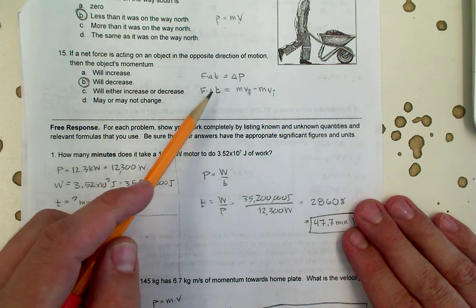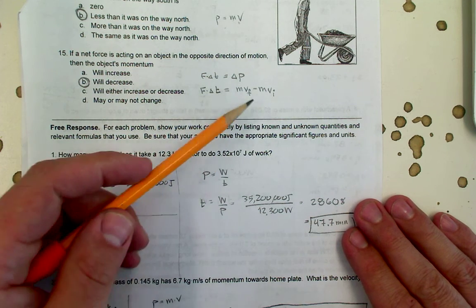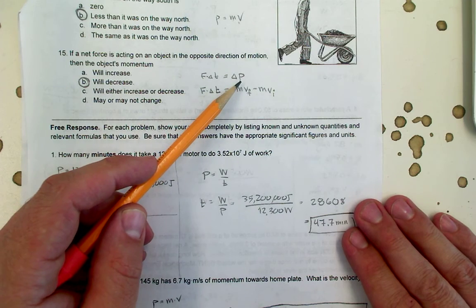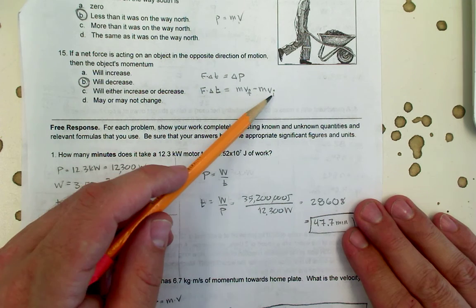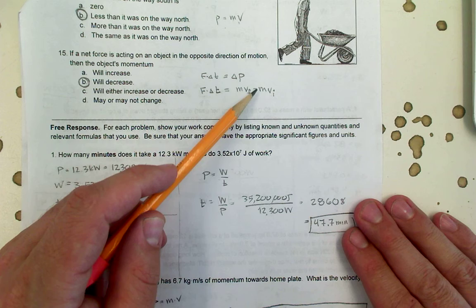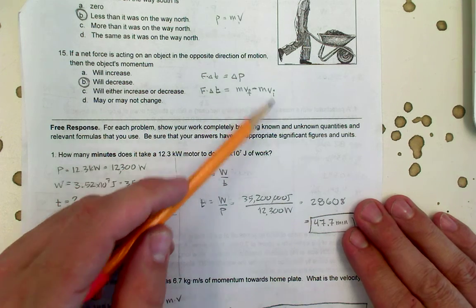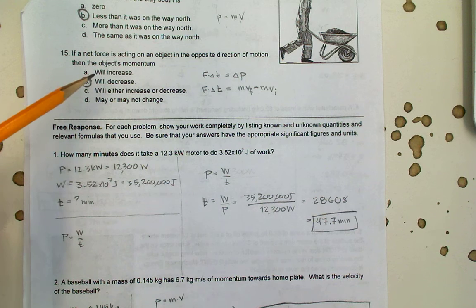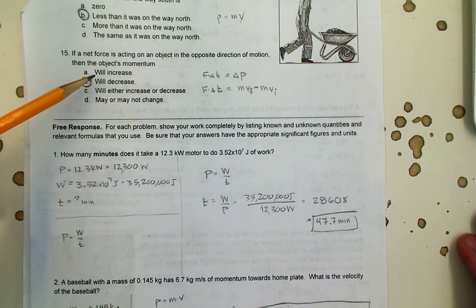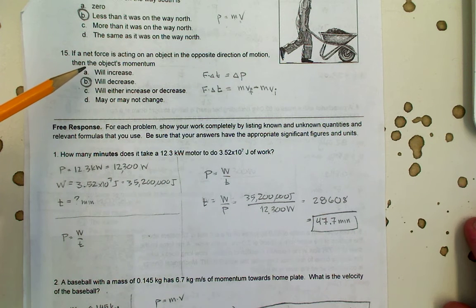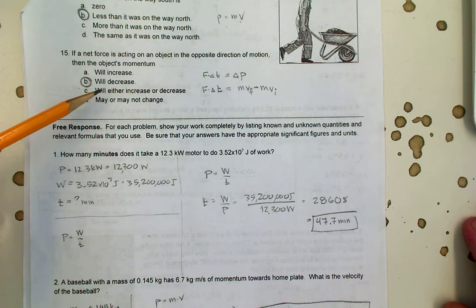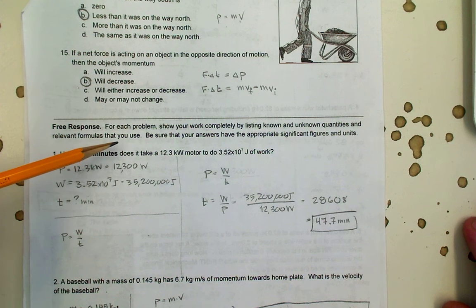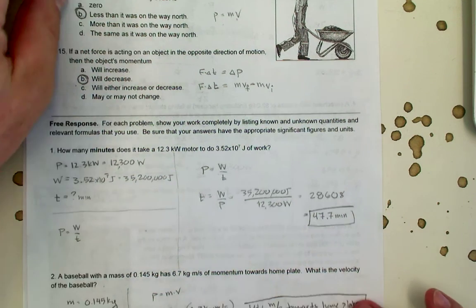And so what that means is if the left side of this equation is negative, then the change in momentum is negative. And so that means that the initial velocity is bigger than the final velocity, because then when we subtract these, we also get a negative. And just note, if you apply a force on an object in the opposite direction of motion, the object's going to slow down. It's going to be going a certain speed initially, and then it's going to slow down. So that also means that the momentum decreases because the speed decreases.